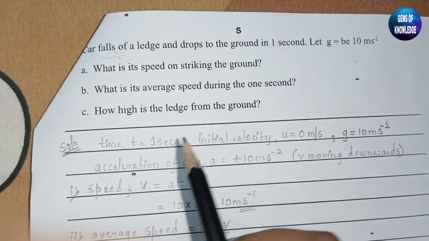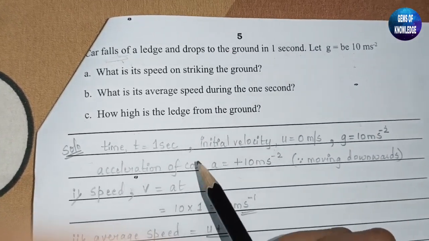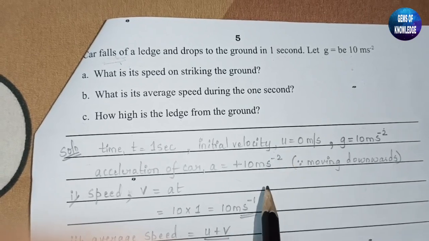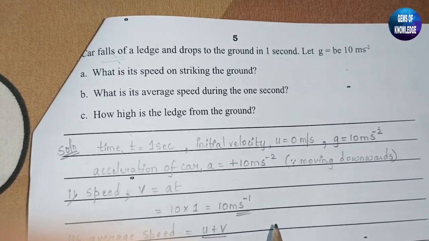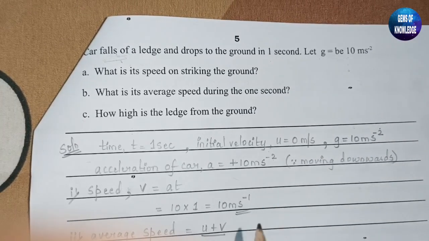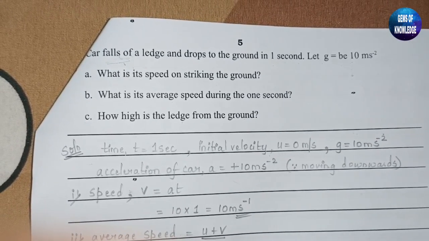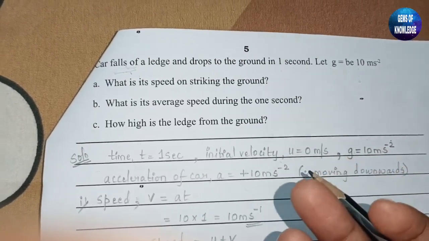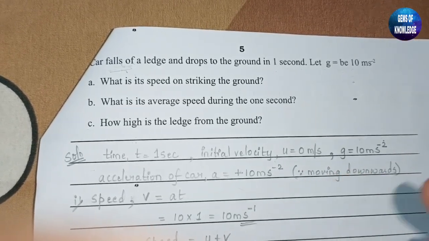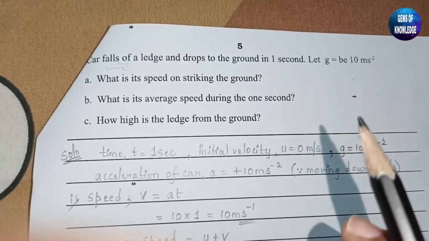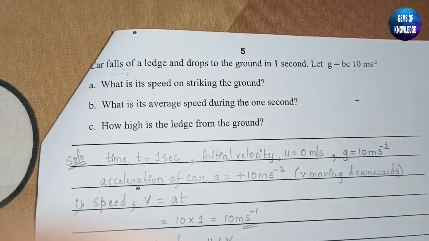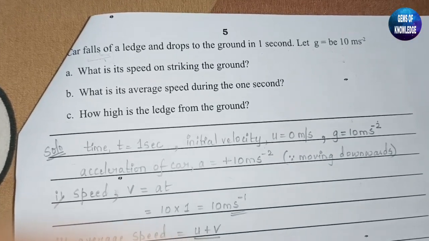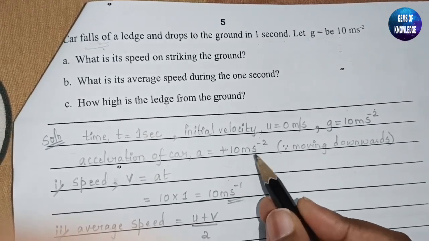Free fall is falling in the downward direction. If you are keeping something at a height and it is falling down, means it is falling towards the earth, towards the ground. If it is falling towards the ground, then we can say that gravity is in the positive direction. Okay, if a ball is thrown in the upward direction, that is against the gravitational force, then we have to put the minus sign. Now this car is falling from a height, means it is falling to the ground, which is in the direction of gravity itself. Okay, so this is plus 10 meter per second square.